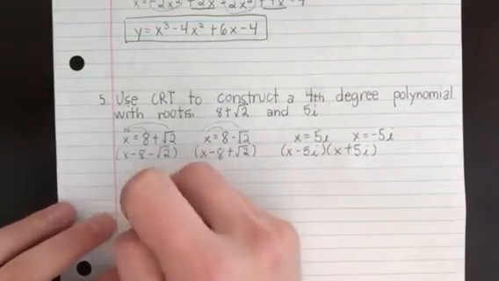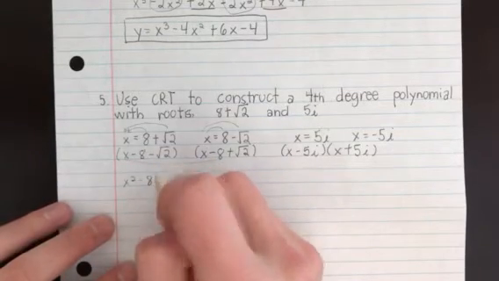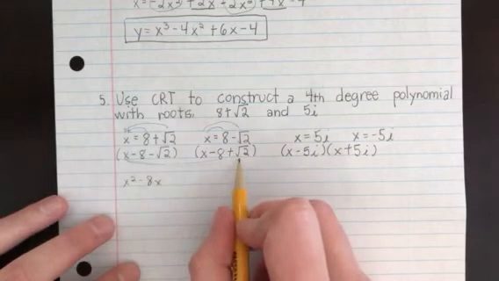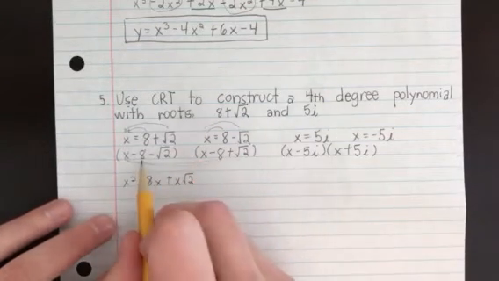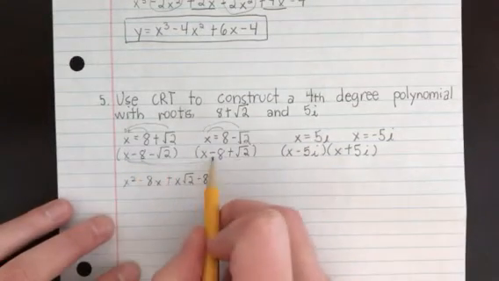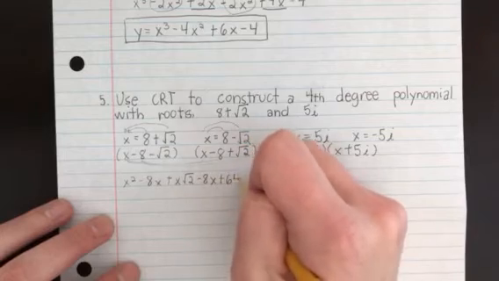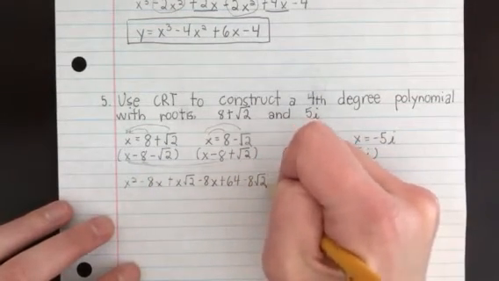So x times x is going to give me x squared. x times negative 8, negative 8x. x times square root of 2 is plus x square root of 2. Negative 8 times x is negative 8x. Negative 8 times negative 8 is positive 64. Negative 8 times square root of 2 is negative 8 square root of 2.